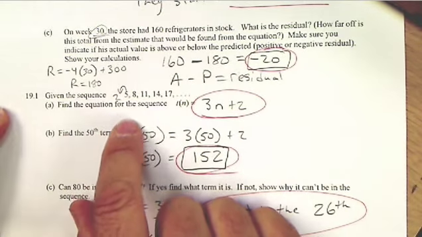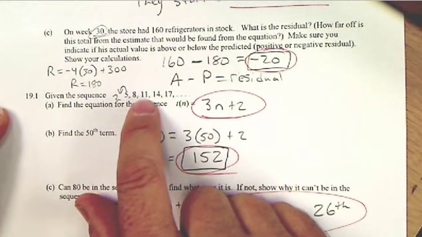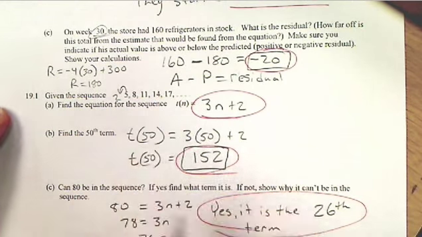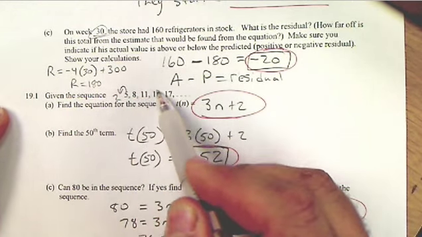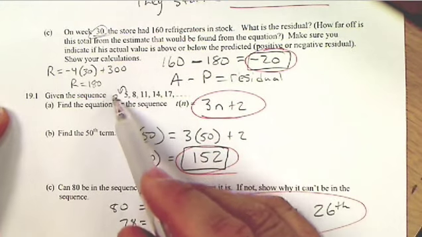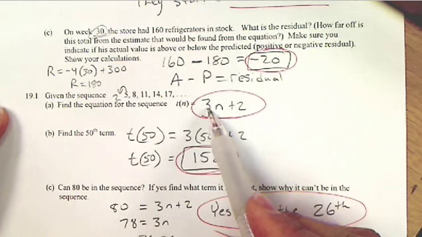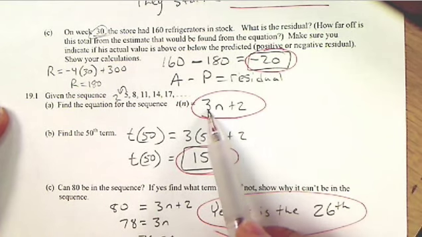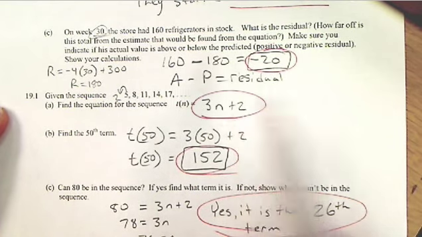Given the sequence, it looks like we're adding 3 every time. So this is the first term, second term, third term, fourth term. So I need the 0 term to write the equation. So I just went back 3. And that's how I know it's 3n plus the 2, because it's changing by 3 each time. And it started off with 2.